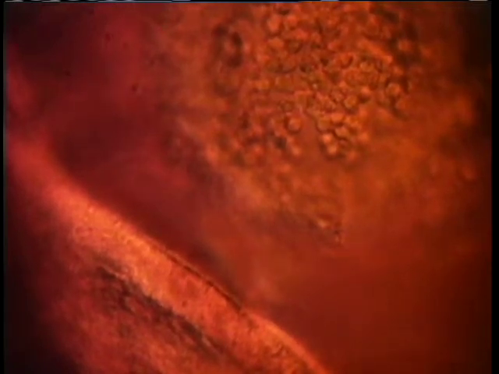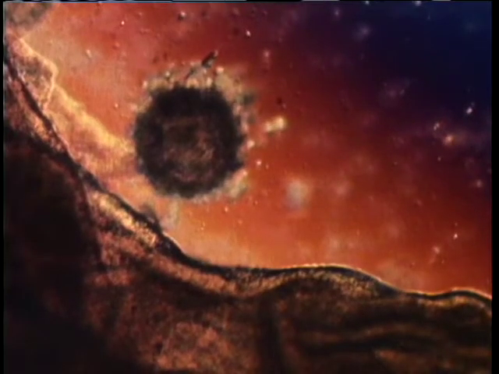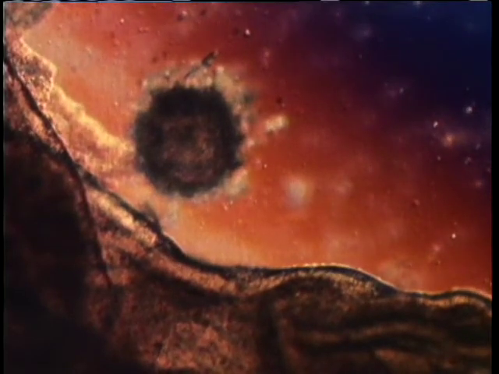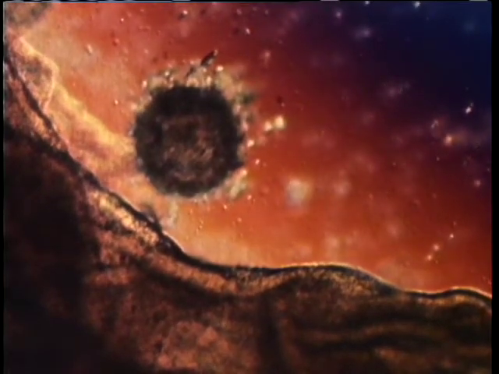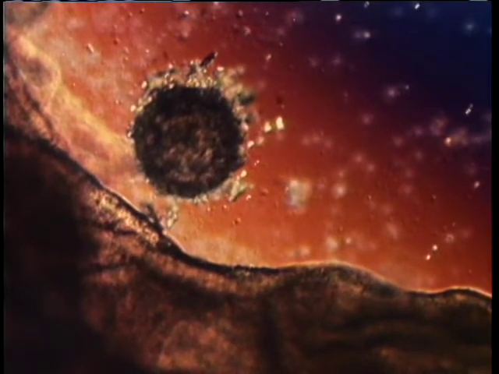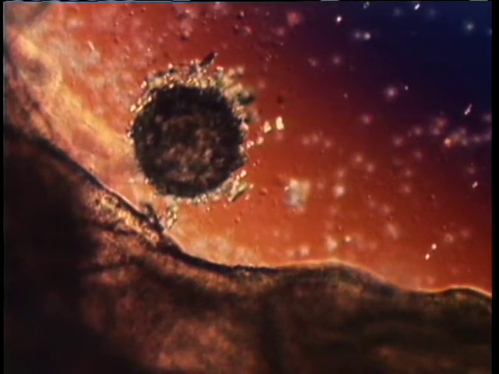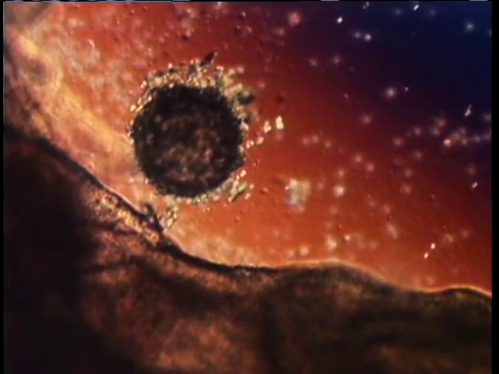The egg must join with a sperm within 24 hours of leaving the ovary for conception to take place. If no sperm are present, the egg disintegrates, and the same cycle will happen again the following month and throughout all the woman's childbearing years.